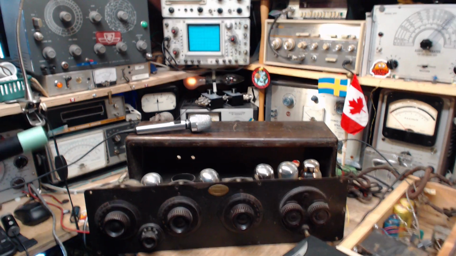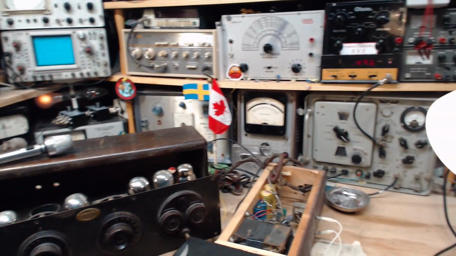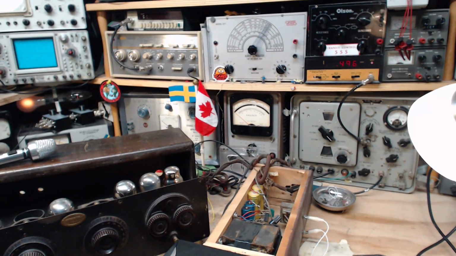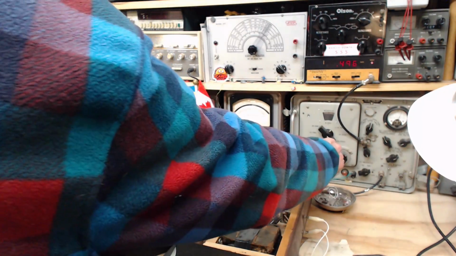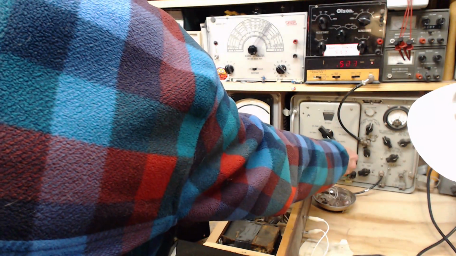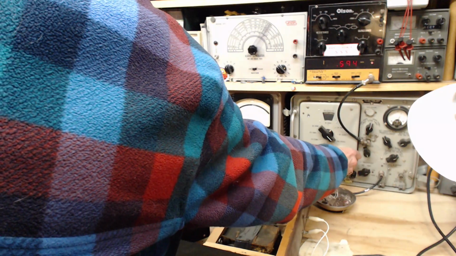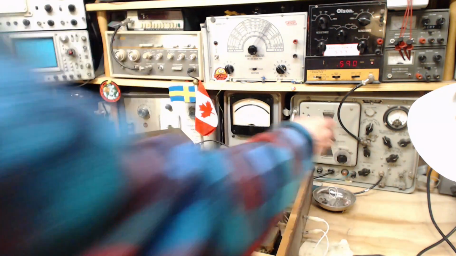Okay, let's set this up for 860. It seems to get louder and quieter suddenly. We're at 500. That's a crazy frequency anyway. Let's go 590. 590, there's a strong station. Okay.